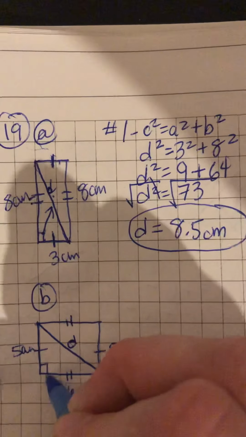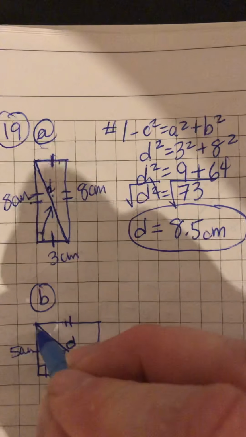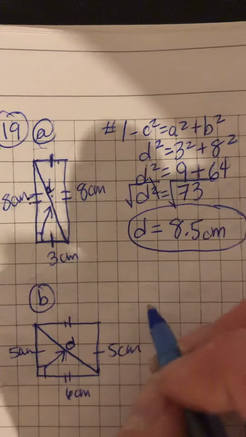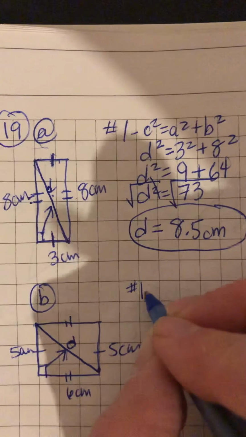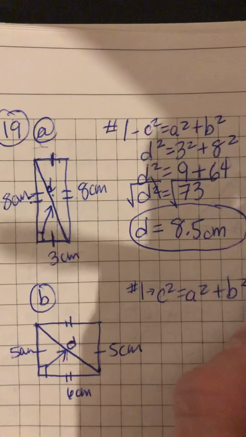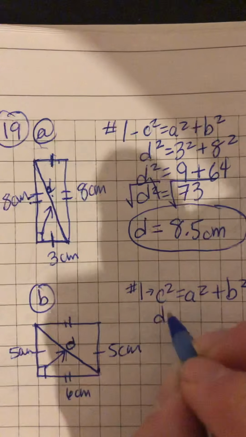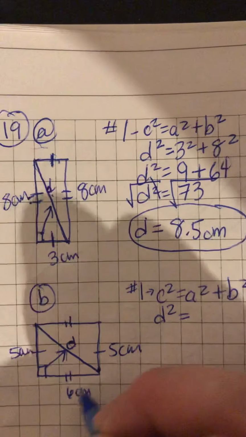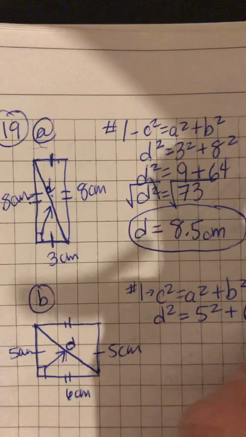19B, same sort of thing. We're looking for the letter D, which is the hypotenuse. It's the line across from the right angle. So again, it's type number 1, where it goes c squared is equal to a squared plus b squared. So c squared in this case, we're using D, so it's D squared is equal to, our 2 legs are 5 squared and 6 squared.